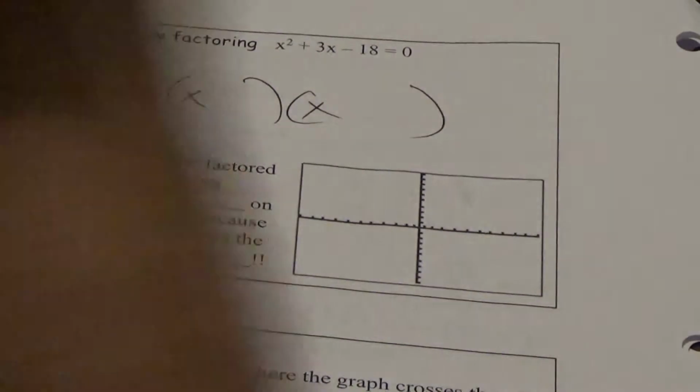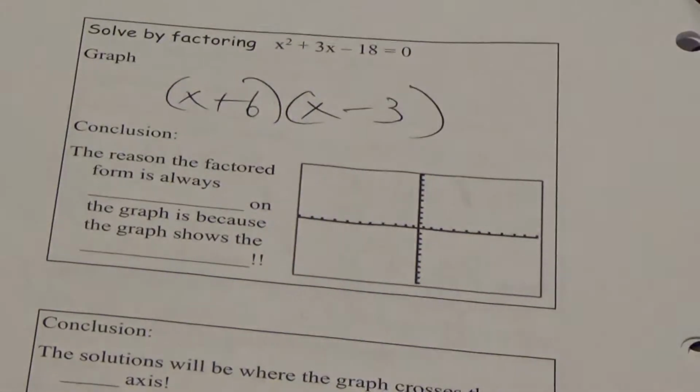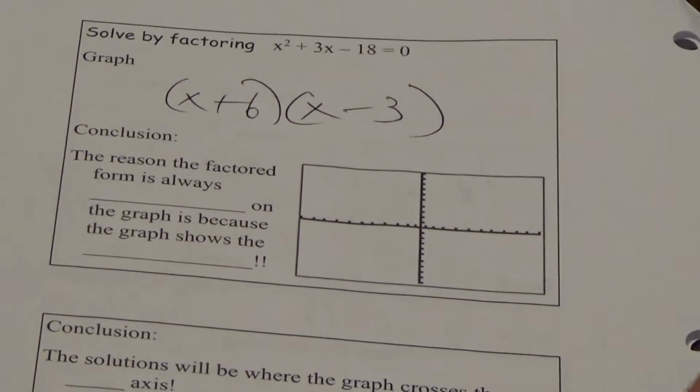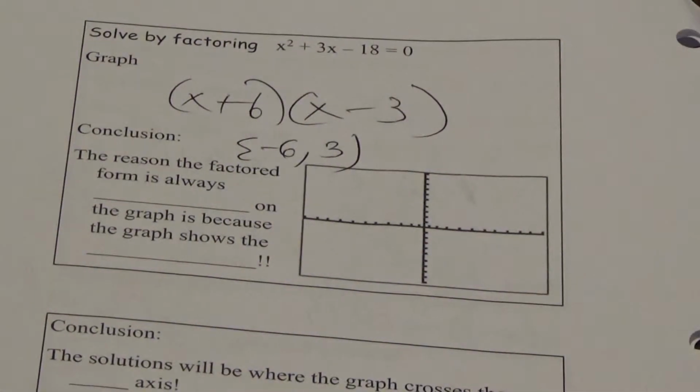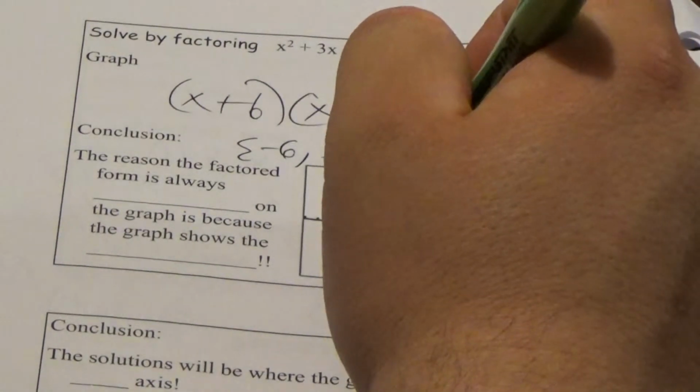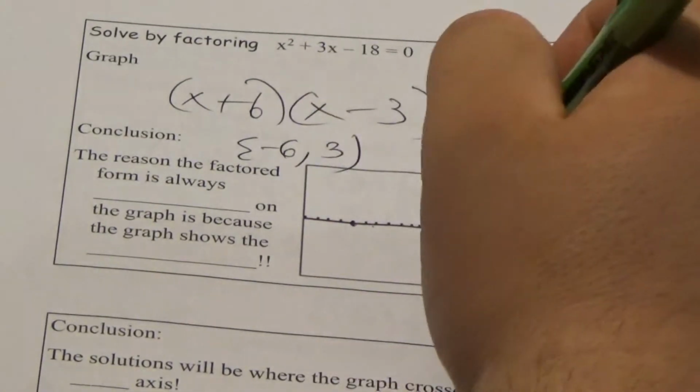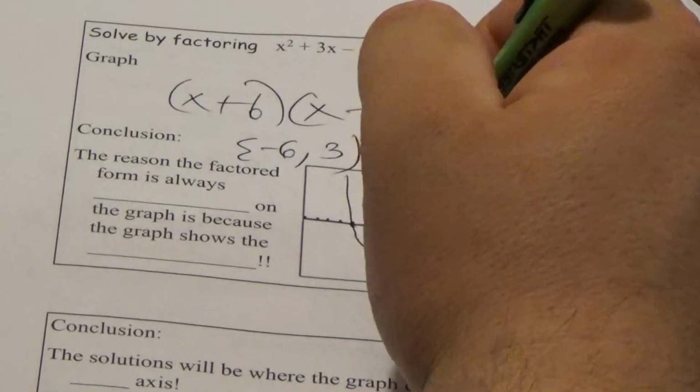Now, let's talk about graphing. When you look at a graph, again, I talked to you about this at the beginning of the lesson. You factor and get x and x. It's negative in the back, so it's plus and minus, 6 and 3. When you set those equal to 0, you get -6 and +3. Now, when you look at this graph on the calculator, it should go through -6 and +3. And again, it's going to look roughly like that.